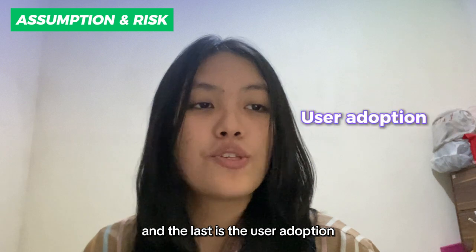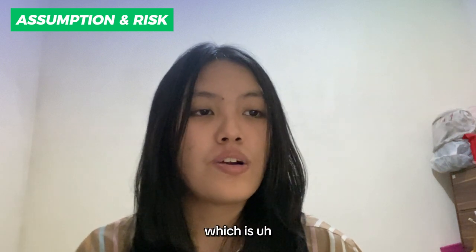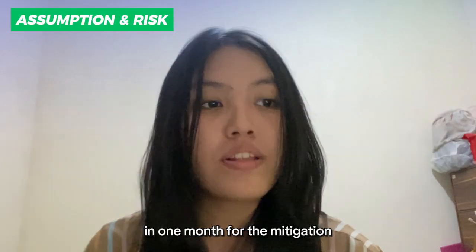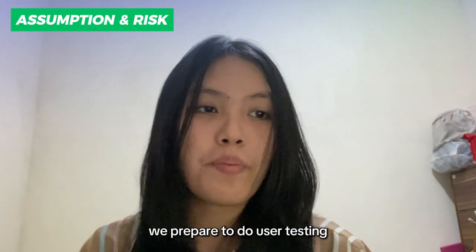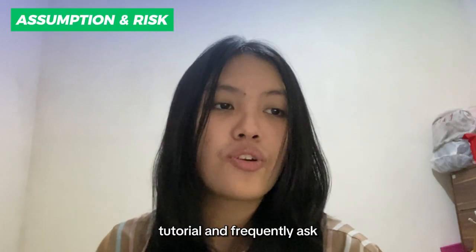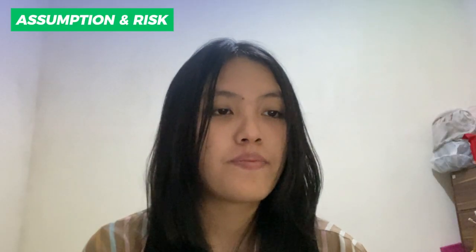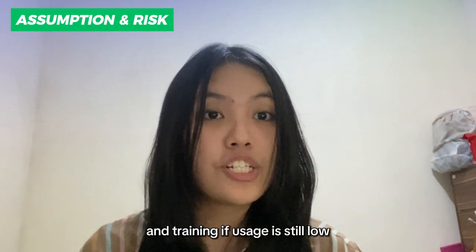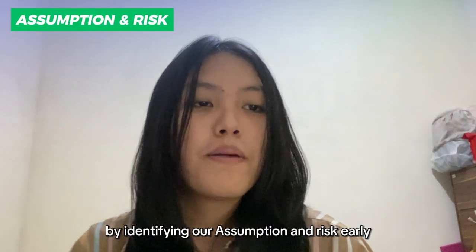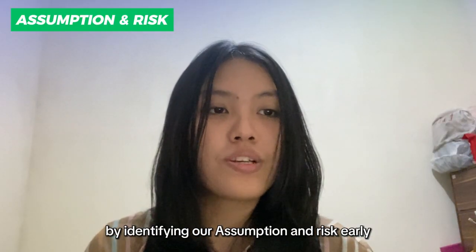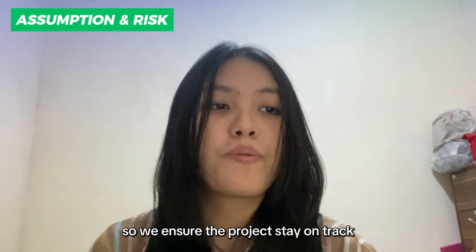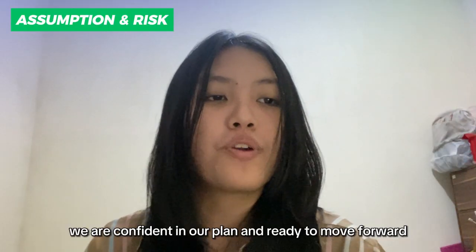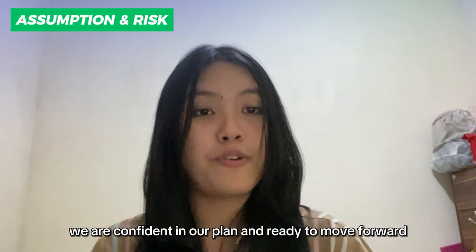And the last is the user adoption, which is around 80%, including lecturers and representatives using the system in 1 month. For the mitigation, we prepare to do user testing, tutorials, and frequently asked questions. For the contingency, it is done by conducting surveys and training if usage is still low. By identifying our assumptions and risks early, we ensure the project stays on track within scope and adaptable to change. So we're confident in our plan and ready to move forward.